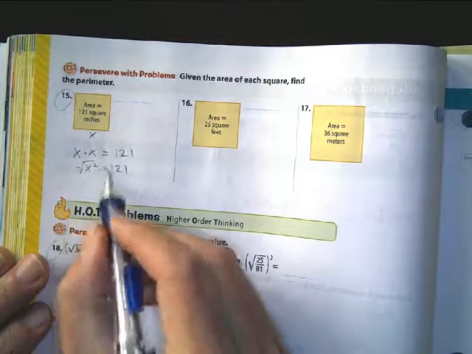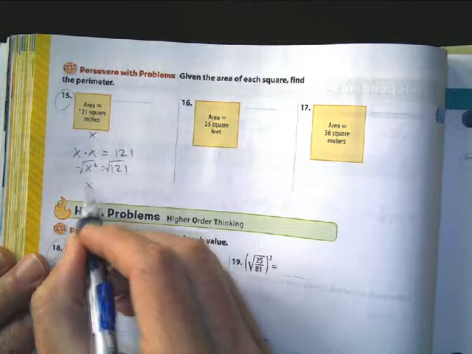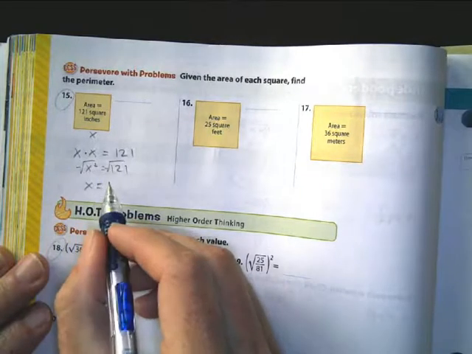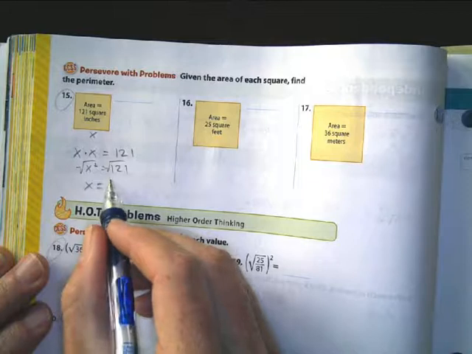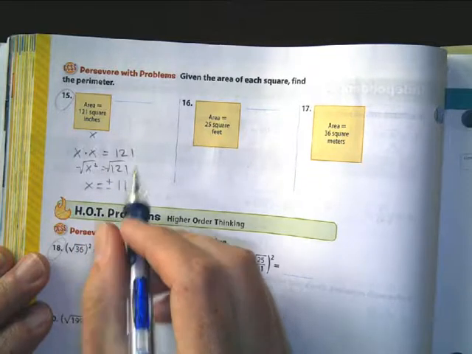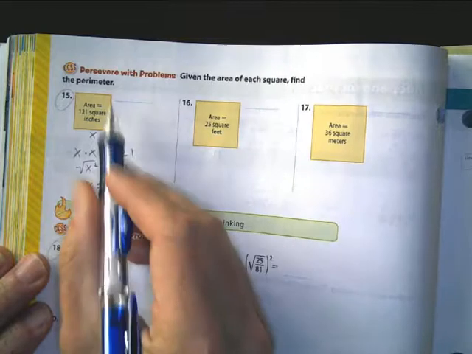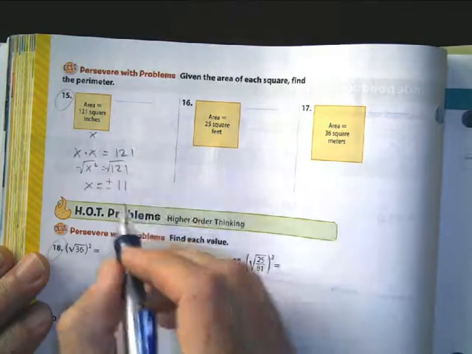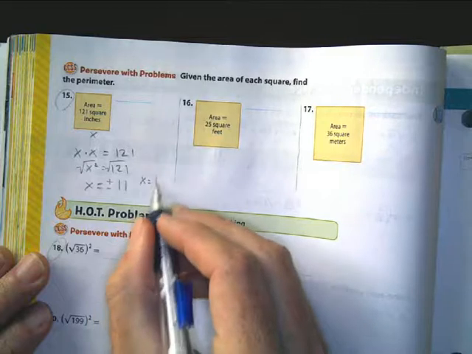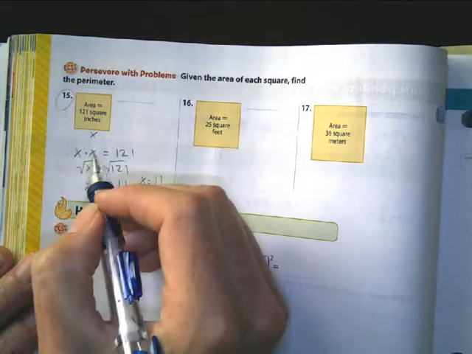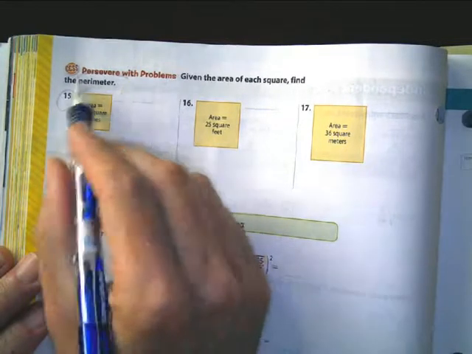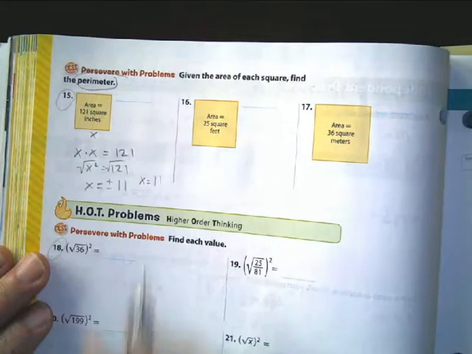To find out the value of x, I take the square root of both sides. X then is equal to the square root of 121, which, because it's a square root, could be plus or minus 11, right? It could be. But because I'm talking about a value around the object, I'm not going to have a negative answer. So that tells me that x is going to be 11, because I can't have a negative distance on this square. The question asked, find the perimeter.